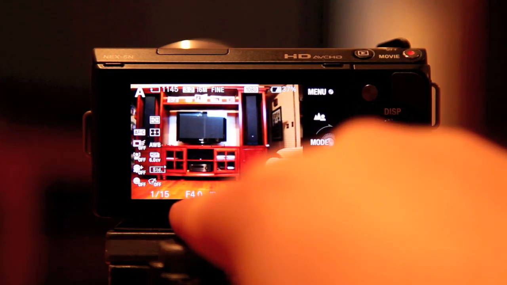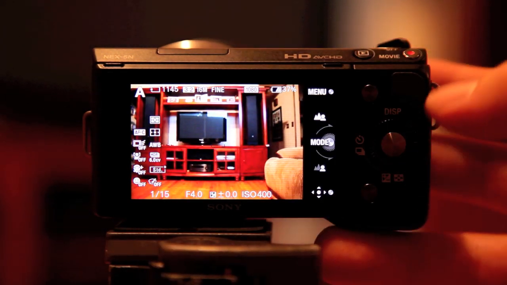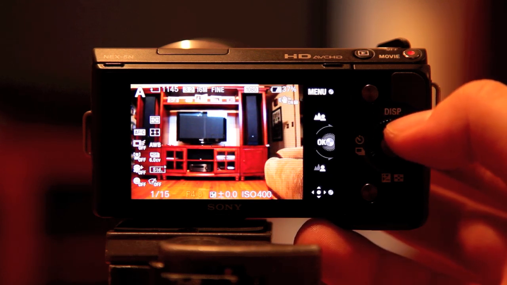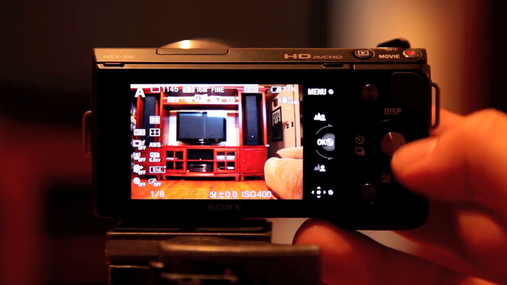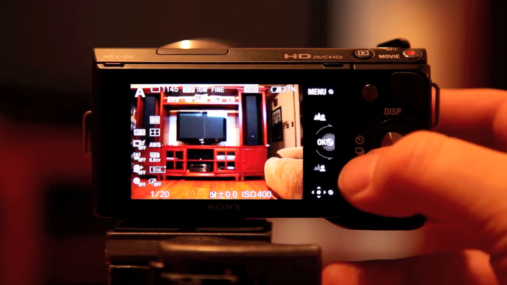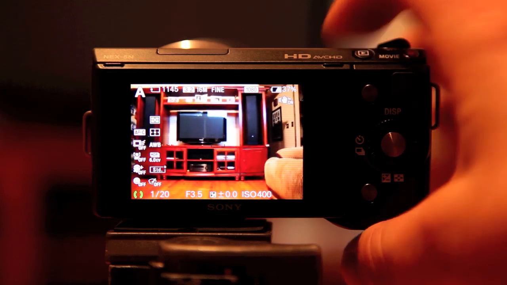And right now you can see I have my aperture set to f4. And 1/15 of a second is the shutter speed it's deciding to use, which is fine because I'm on a tripod. But I can actually adjust my aperture by turning this wheel. So I can make it go all the way to f9, you know, wherever you want it. So I'm just going to leave it at f4 for now for this demonstration. Actually, I'm going to put it at f3.5. This will make a good test shot for the lens.